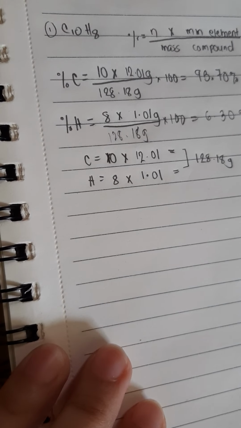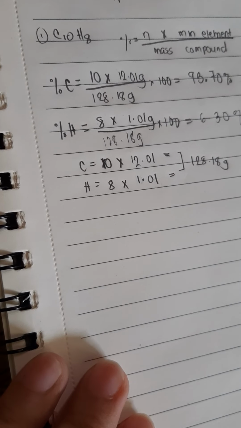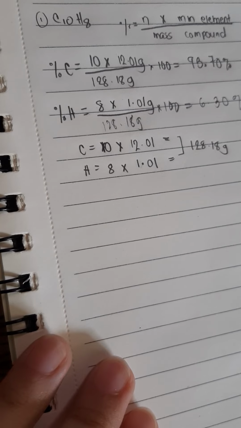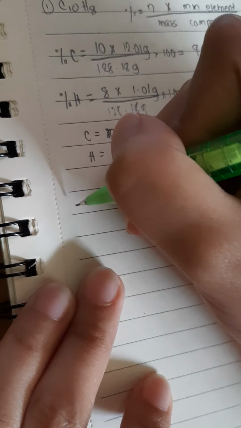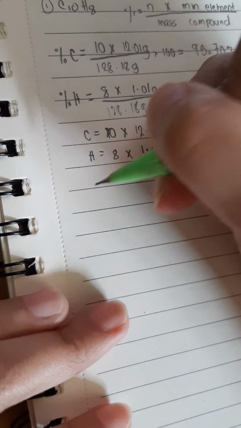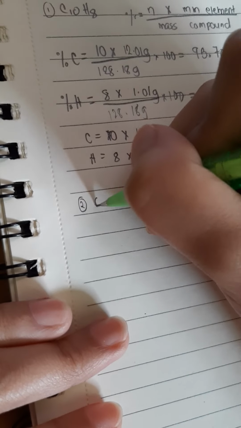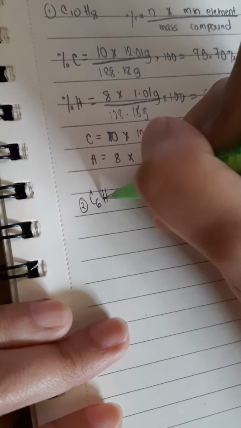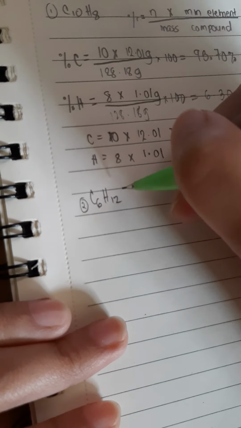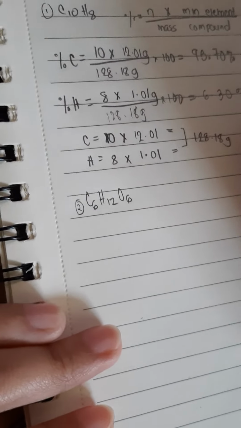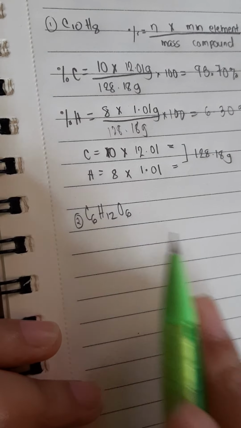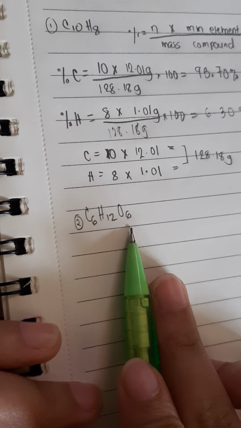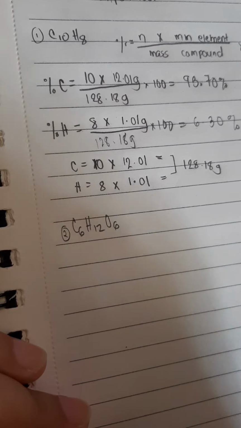Now, I have another example for you. This one is glucose. The chemical formula for glucose is C6H12O6. We need to know the percent composition of carbon, of hydrogen, and of oxygen.